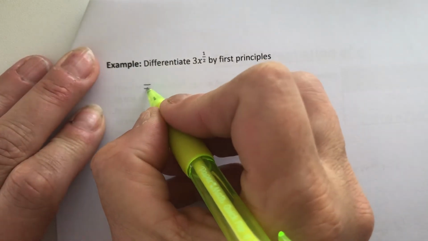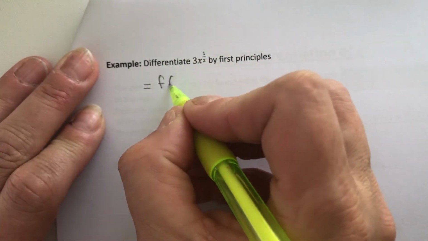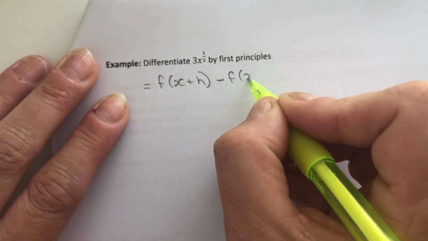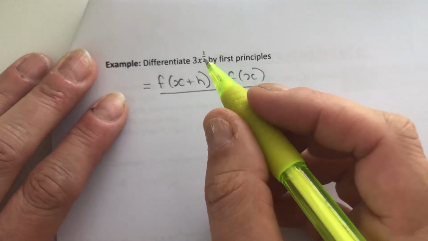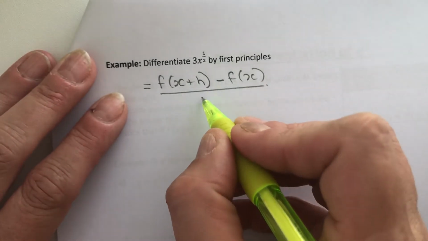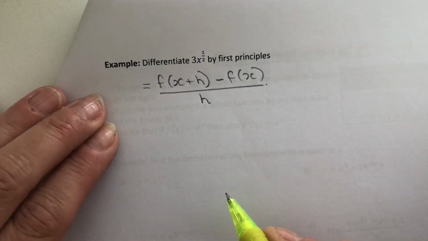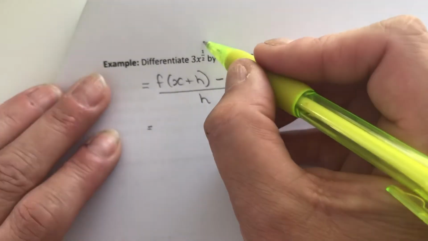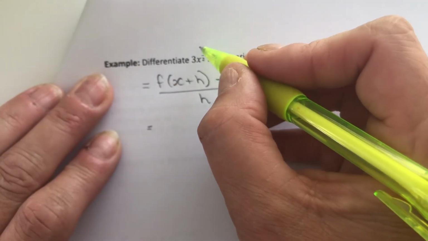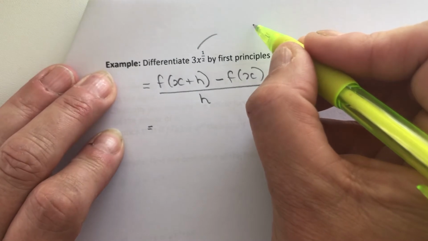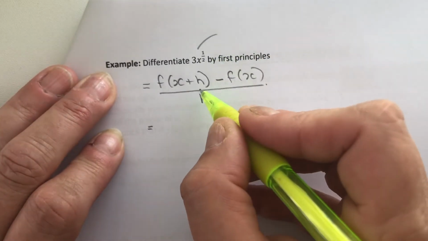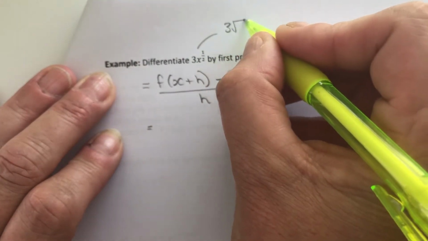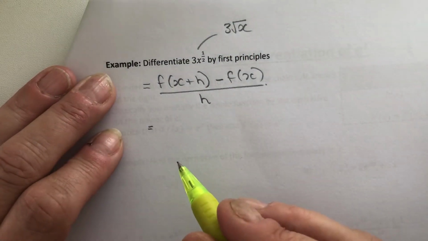All right, let's remember what first principles is. So let's just write this down first. f of x plus h minus f of x, divided by h. All right, now that is what our first principles is. So now, instead of x, we're going to put x plus h. So this is the same as 3 square root x. We're going to work with that.